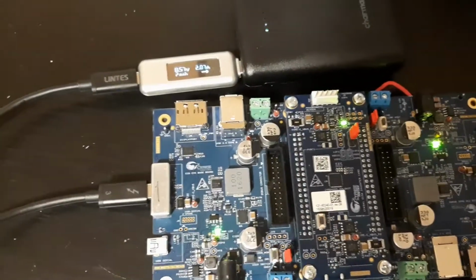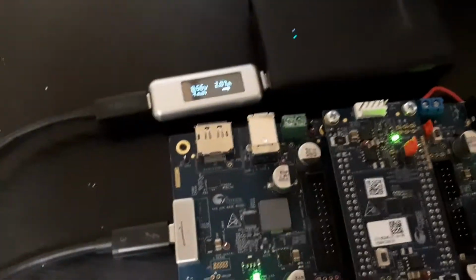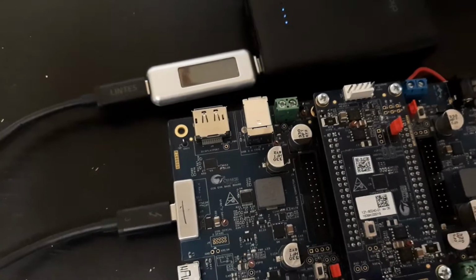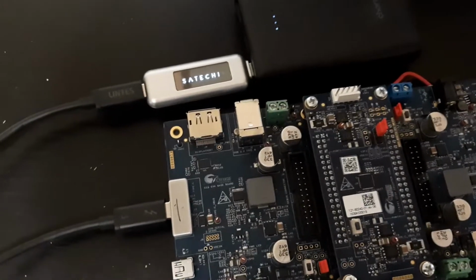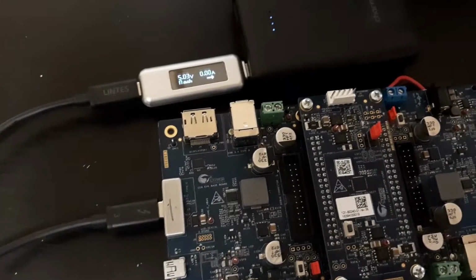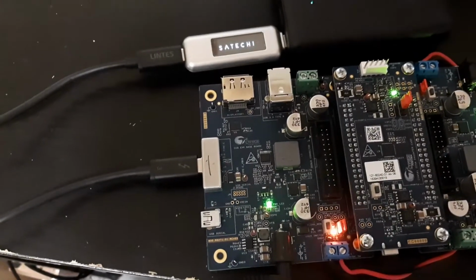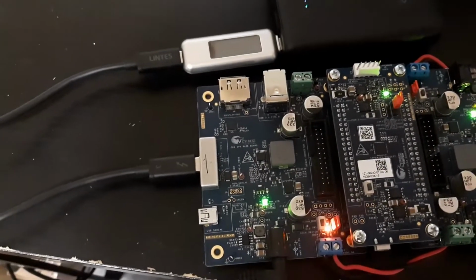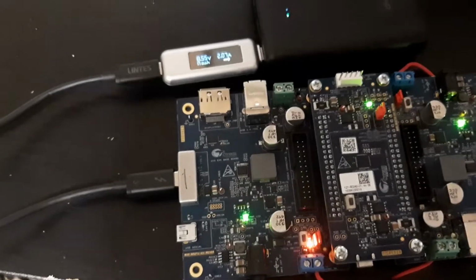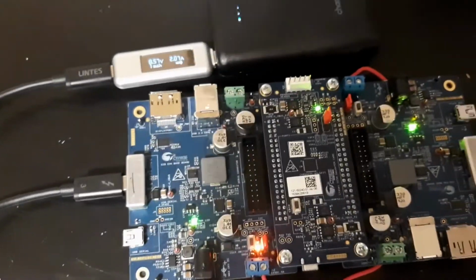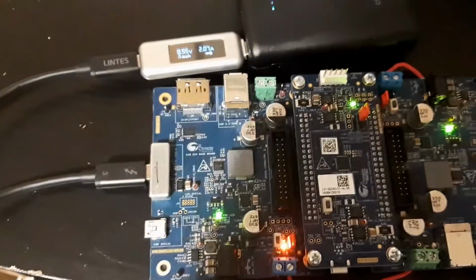Proper source doing that. We turn on the power supply, the dead battery resistors will kick in, but it's a very low quiescent current. And do that again. Here we go. We now have a source on this side.